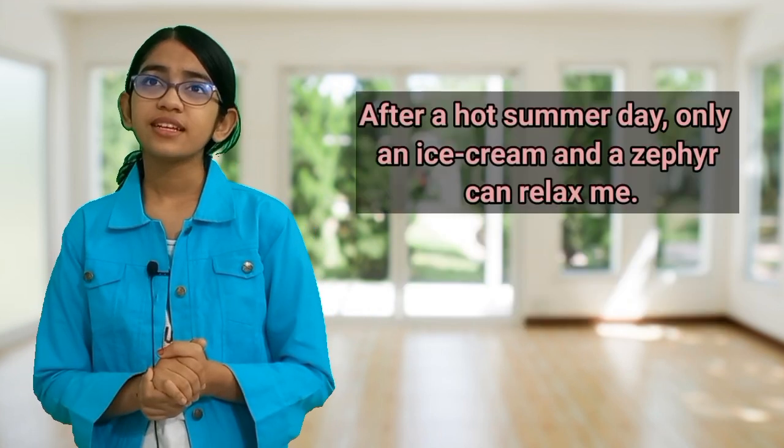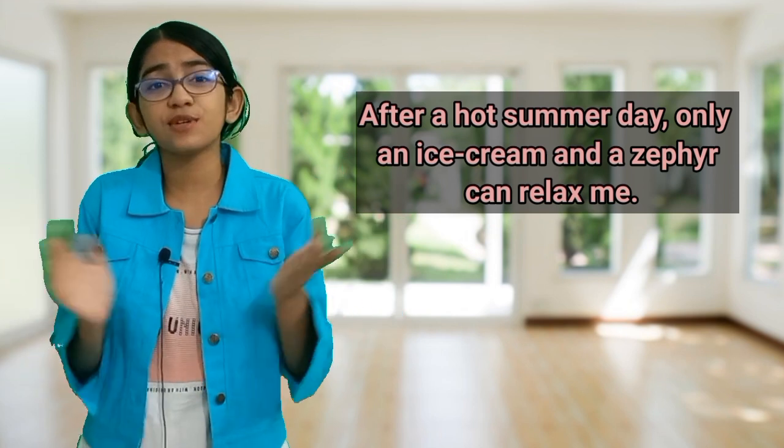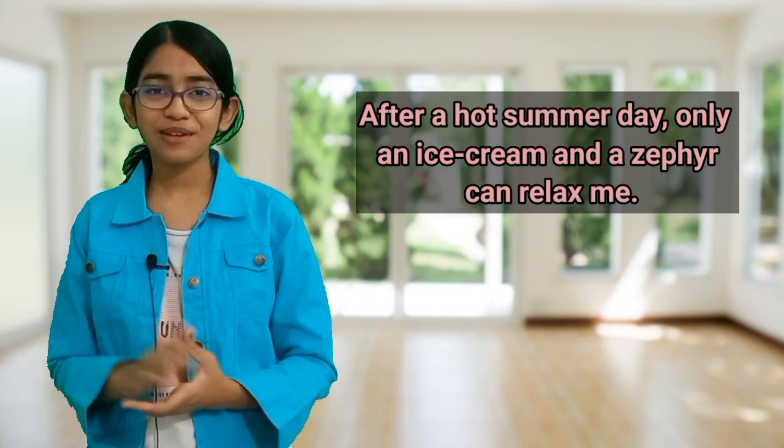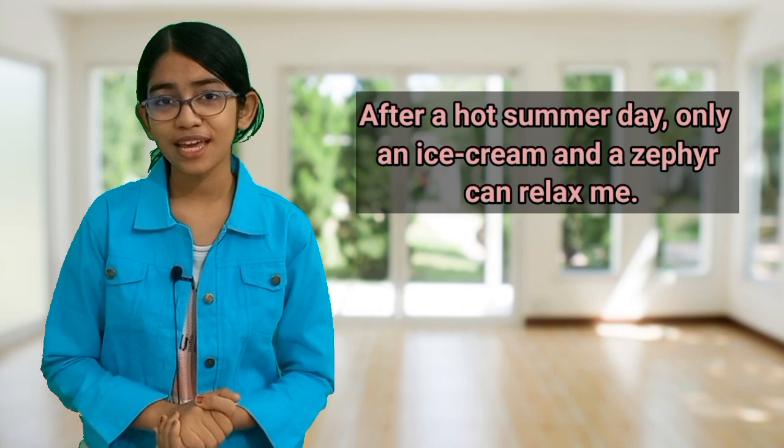Then you feel the cool zephyr against your skin and you start enjoying that. So your second word is zephyr. It means cool, soft and gentle breeze. In Hindi we can say halki, mand hawa. For example, after a hot summer day, only an ice cream and a zephyr can relax me.